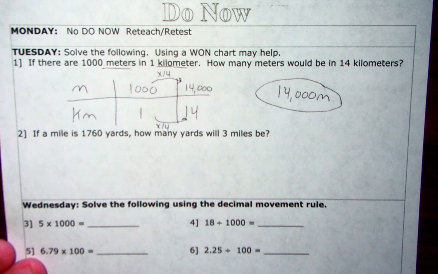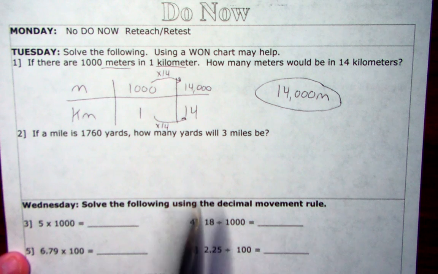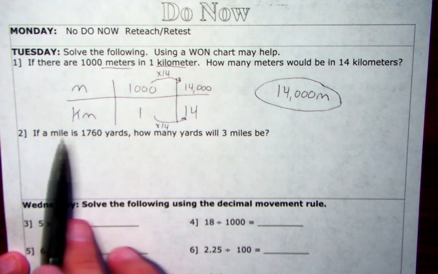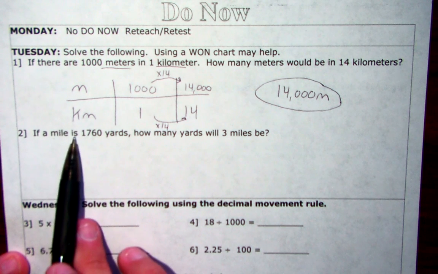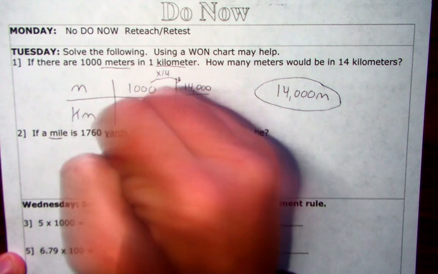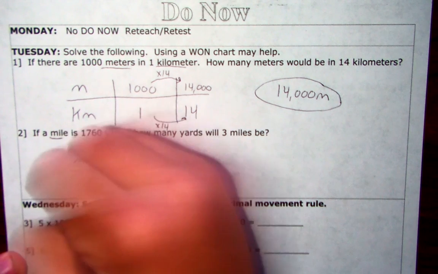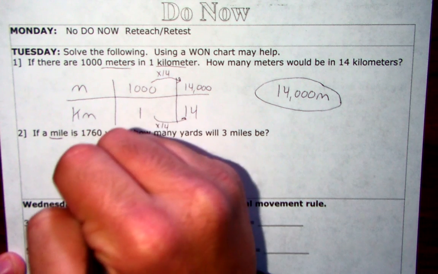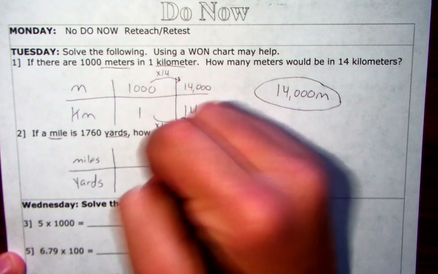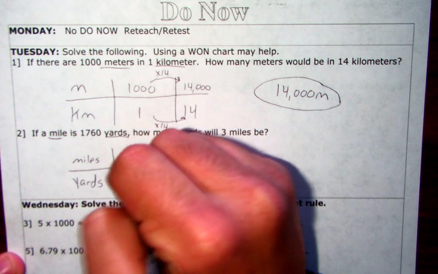Number 2, if a mile is 1,760 yards, how many yards will be in 3 miles? Again, we are lucky. It gives us the conversion from our star chart in the reading. So we are comparing miles to yards. So again, here's my nice little one chart. 1 mile is 1,760 yards.